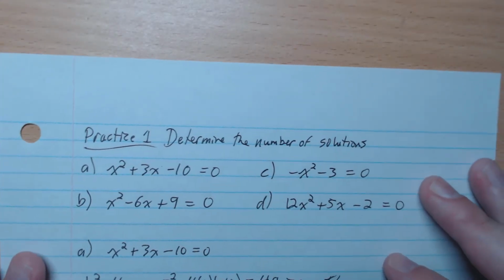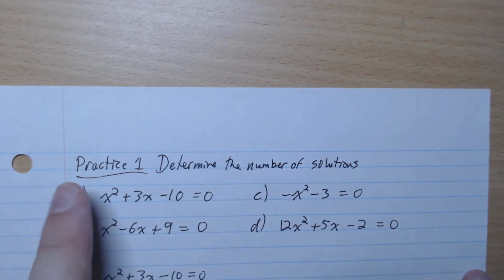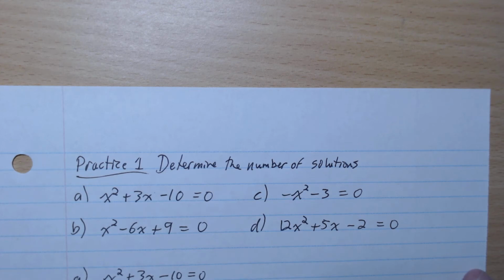Okay, time for some practice for you guys. So go ahead and pause the video and determine the number of solutions, A, B, C, D. Go ahead and pause the video and answer that.